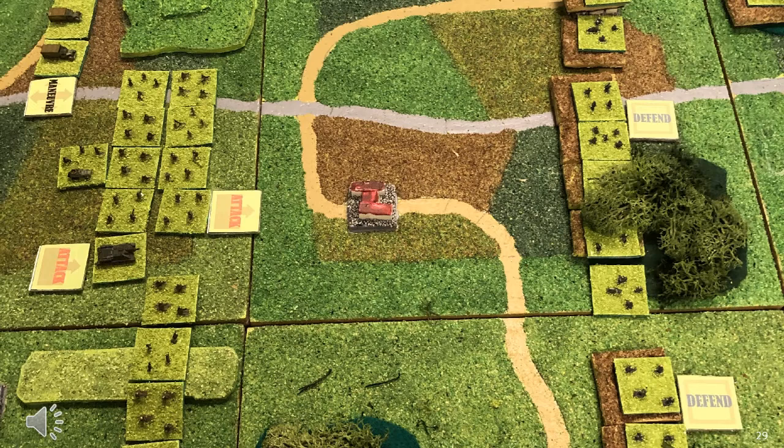So in summary, while counters for rules do vary, there are a number of standard ones. Disorders, possibly second disorders, hits and casualties are fairly common, and probably orders. Now I print the counters out from a piece of paper on a laser printer or a dot matrix colour printer, glue it on thick cardboard and cut them out.